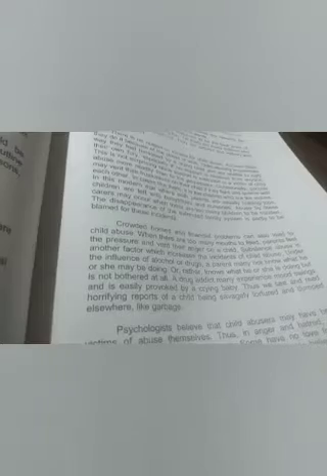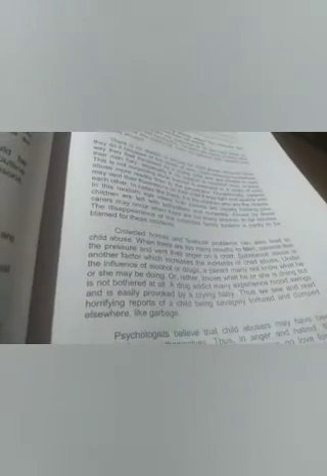Substance abuse is another factor which increases the incidence of child abuse. Under the influence of alcohol or drugs, a parent may not know what he or she is doing, or rather knows what he or she is doing but is not bothered at all. A drug addict may experience mood swings and is easily provoked by a crying baby. Thus, we see and read horrifying reports of a child being savagely tortured and dumped elsewhere like garbage.